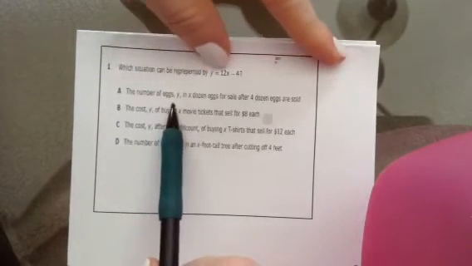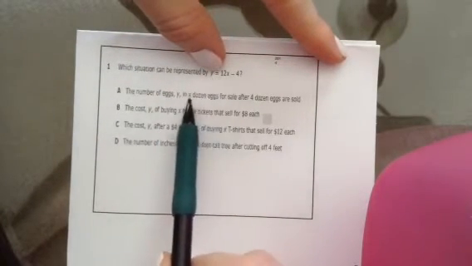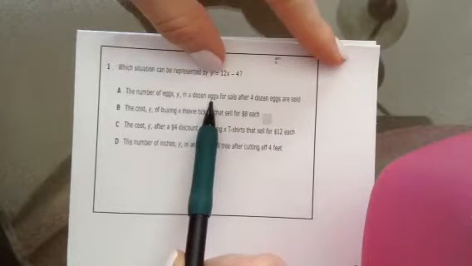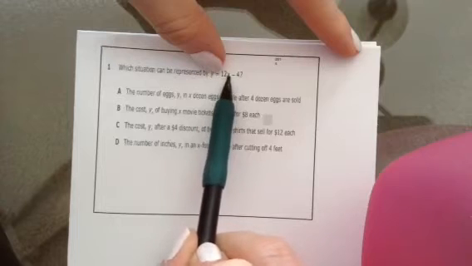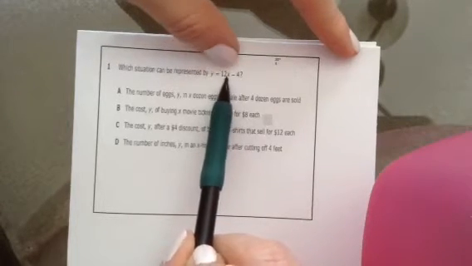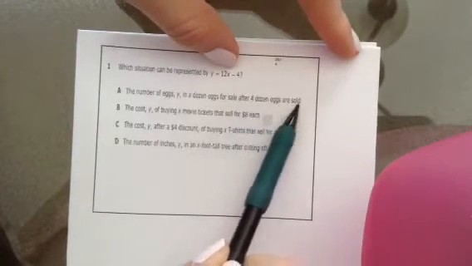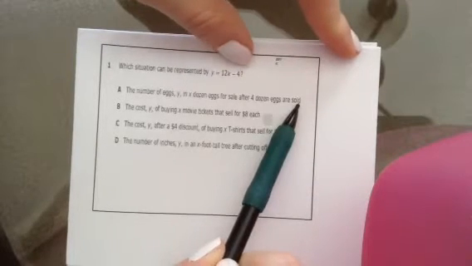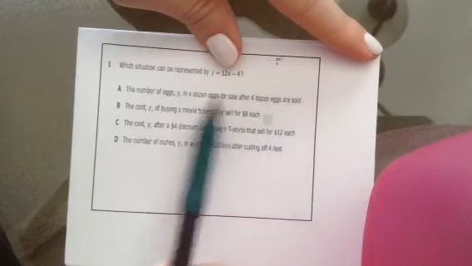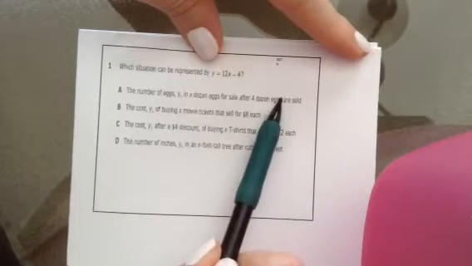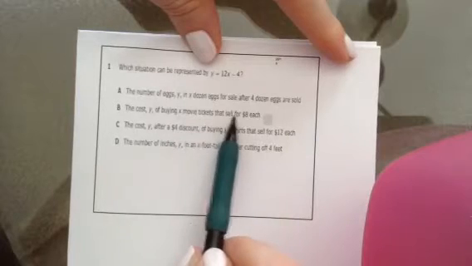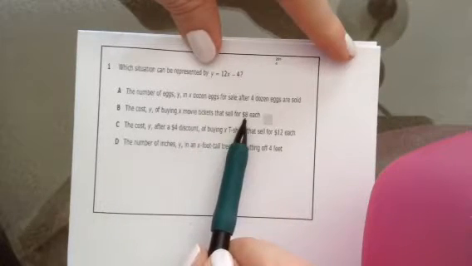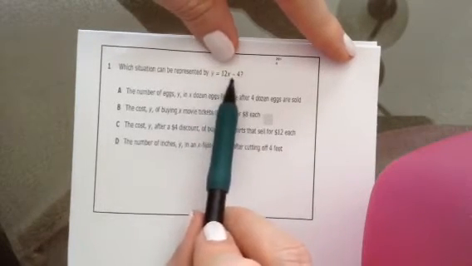The number of eggs, y. So this would be the number of eggs in x dozen eggs. So this would be 12 eggs. So this would be how many cartons you're trying to buy after 4 dozen eggs are sold. That doesn't really make sense. The cost y of buying x movie tickets that sell for $8 each. That would be 8x, not 12x minus 4.